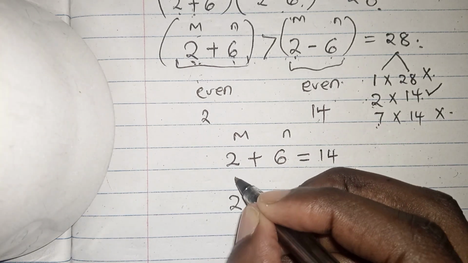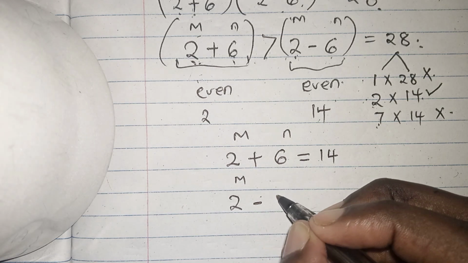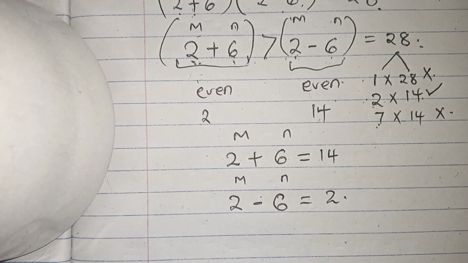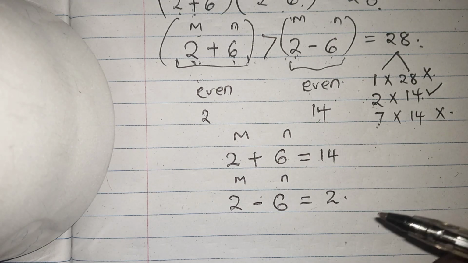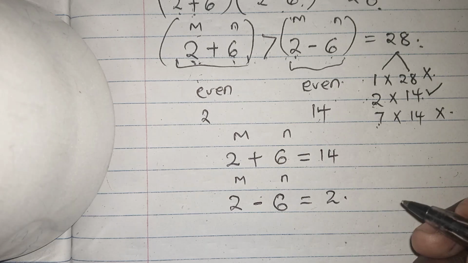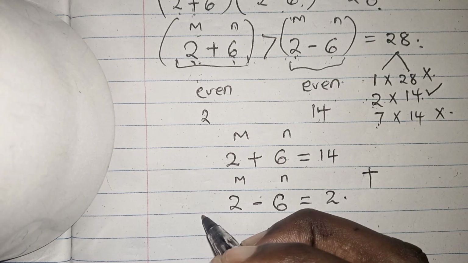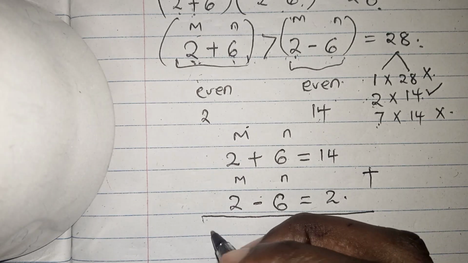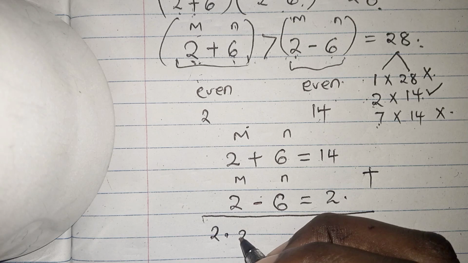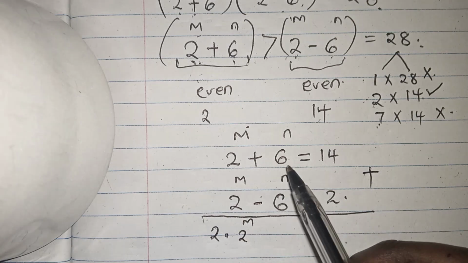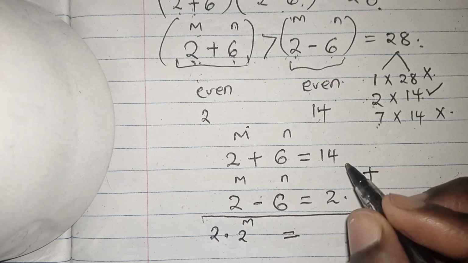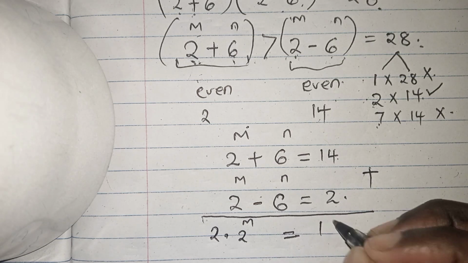Then 2 to the power of m minus 6 to the power of n is equal to 2. Good. So this is a simultaneous equation. We can solve it using elimination, whereby we shall add. So 2 to the power of m plus 2 to the power of m, this will be 2 times 2 to the power of m. Then 6 to the power of n minus 6 to the power of n, this is 0, is equal to 14 plus 2, this is 16.